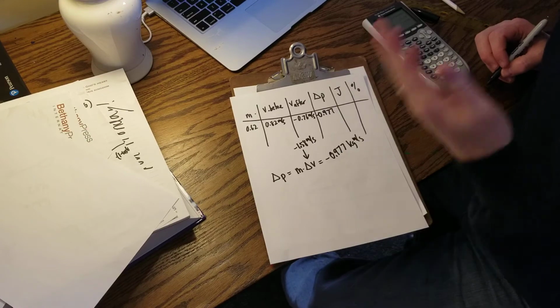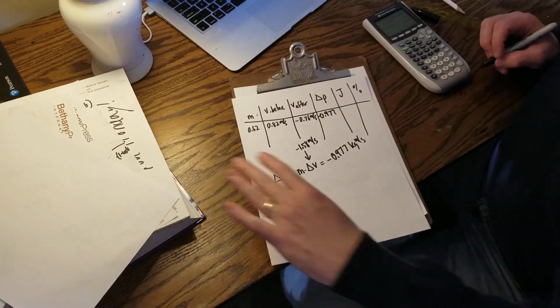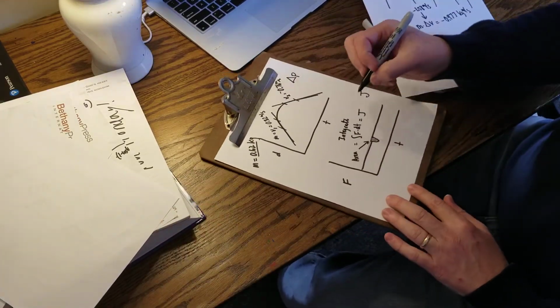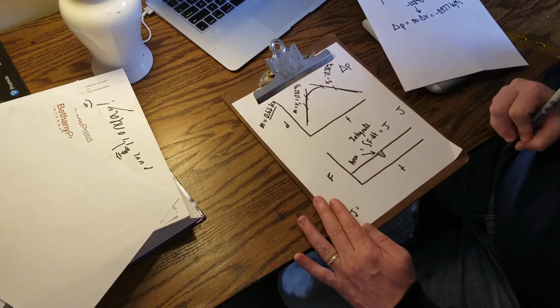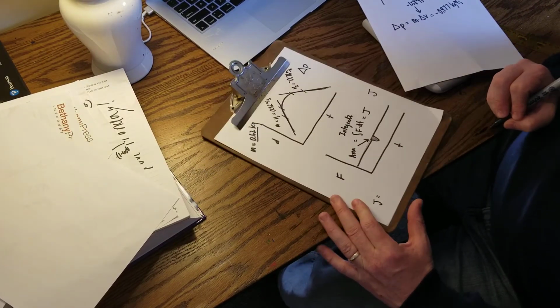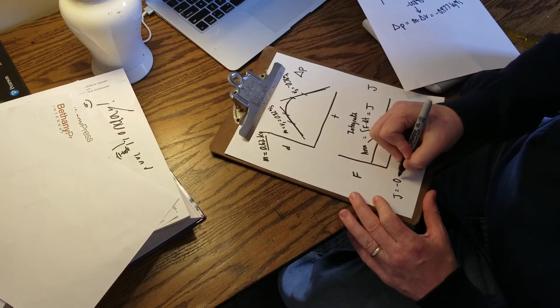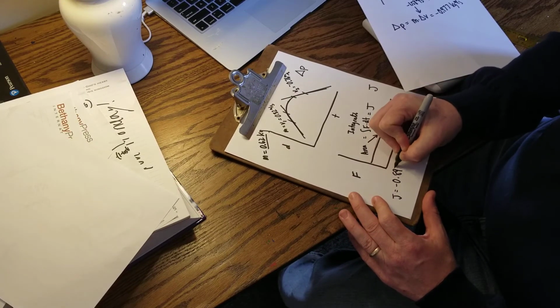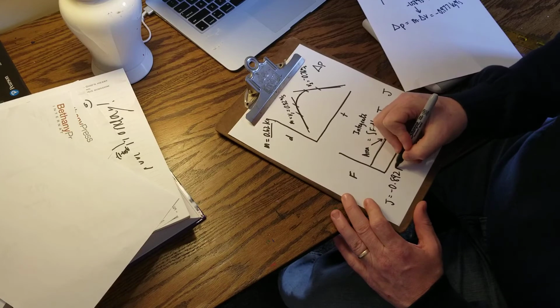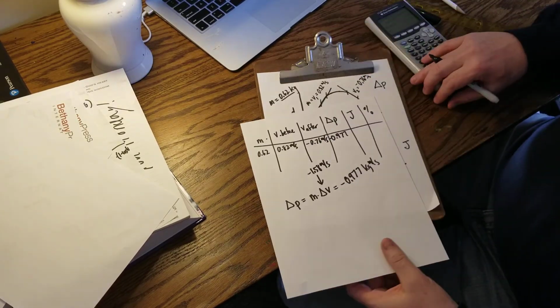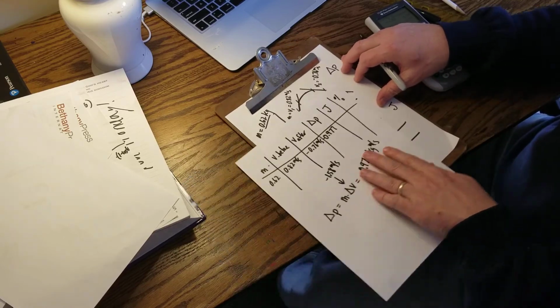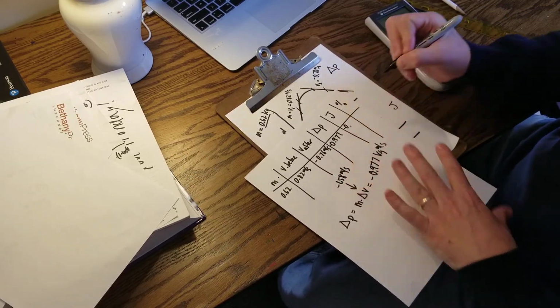Our impulse is what we would have gotten from the graph right here. Let's say that we measured this and the impulse turned out to be negative 0.892, and that would be Newton seconds, force times time. The units are the same, so I'm going to record that over here, negative 0.892.